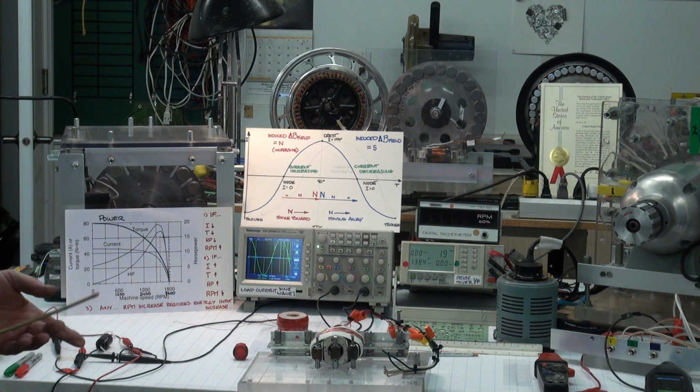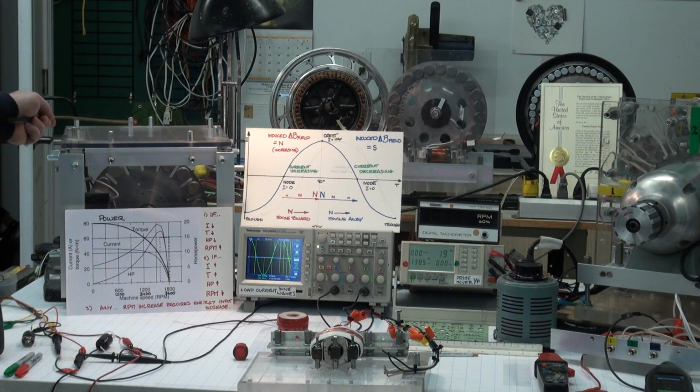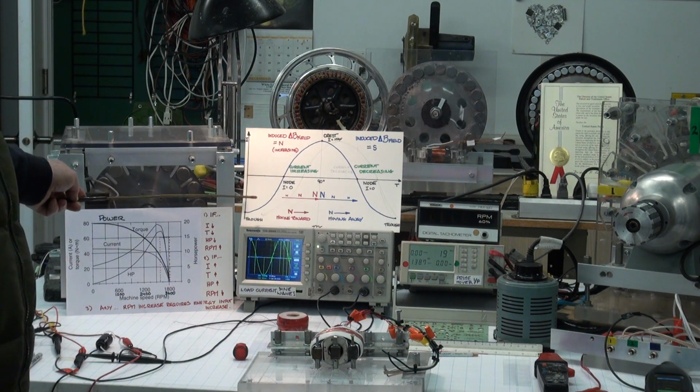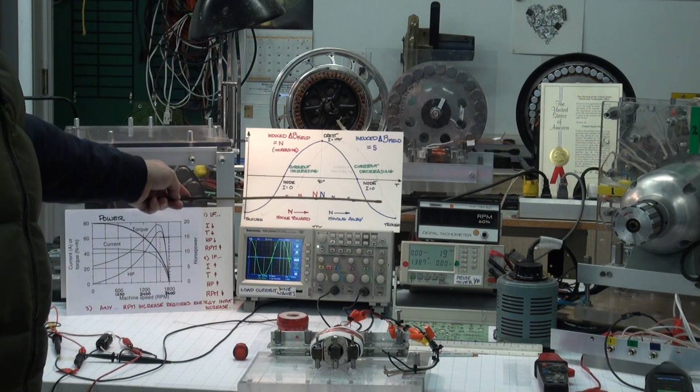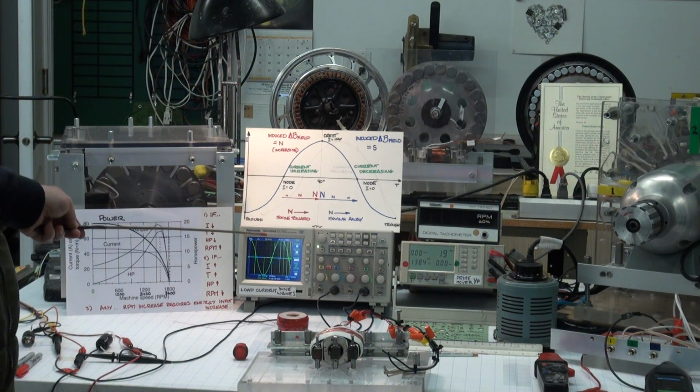So what we're going to be doing is running this prototype. And this prototype is unique in that it has two coils. It has a conventional generator coil, which will establish the blue load current sine wave on the oscilloscope.